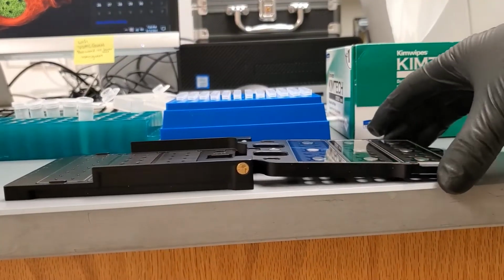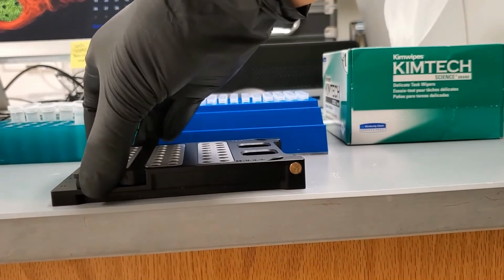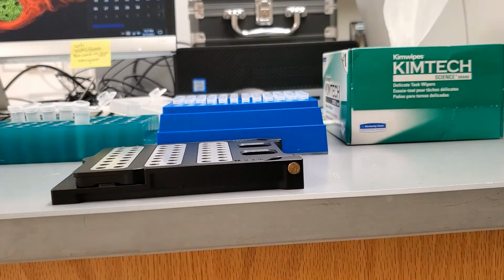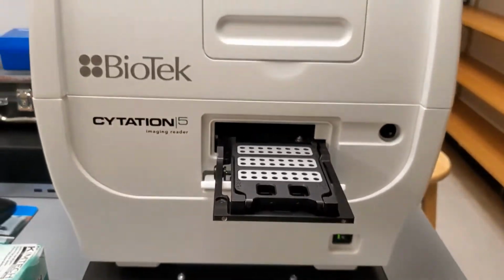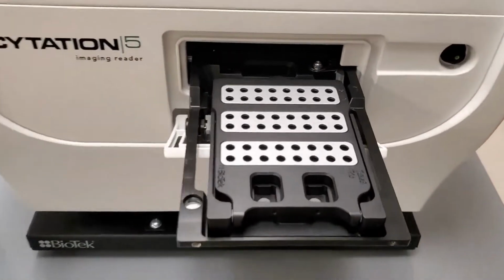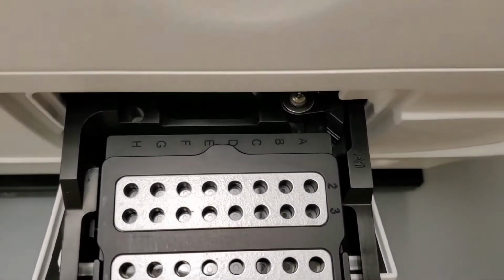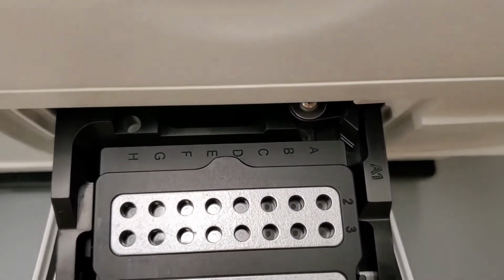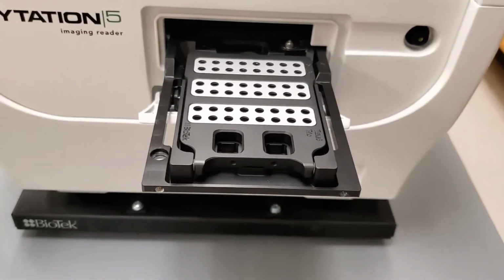Once you are done loading, you gently seal the plate like this, making sure that you don't splash your samples. When loading your plate onto the BioTek Cytation5, make sure that the orientation of your plate is correct. So see where you have the letters A through H, that is facing inward or away from you.